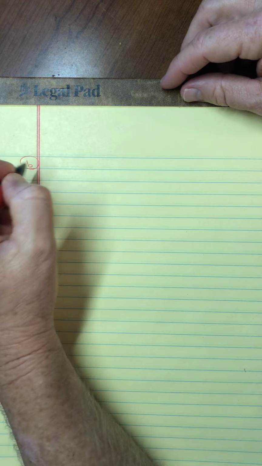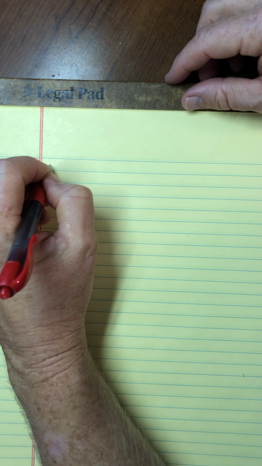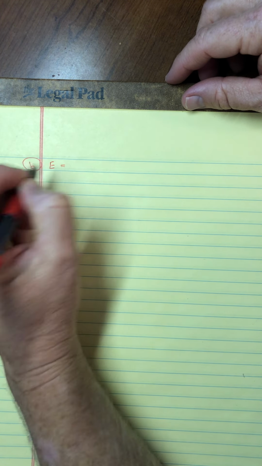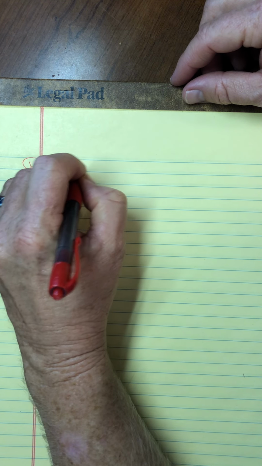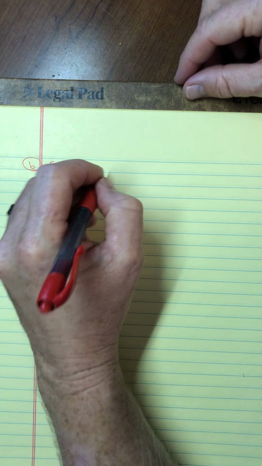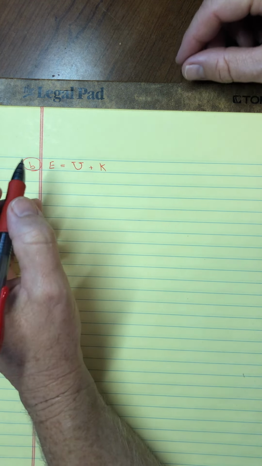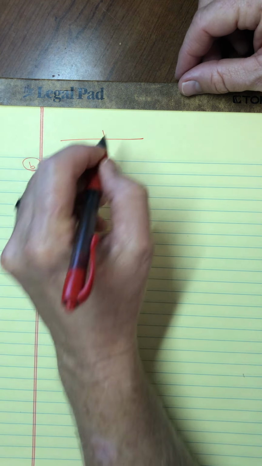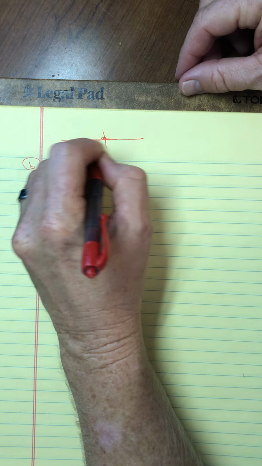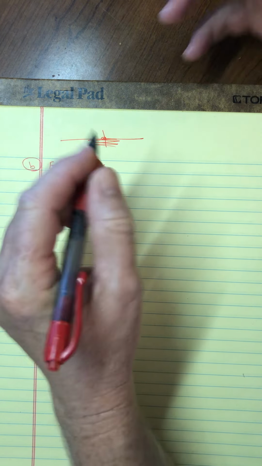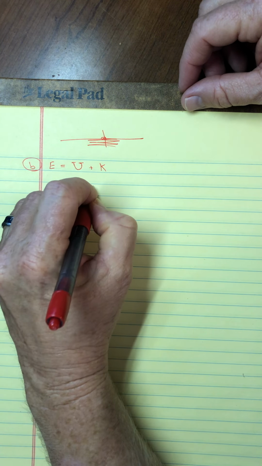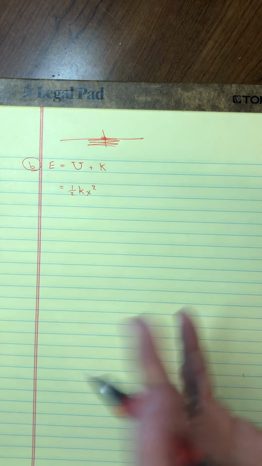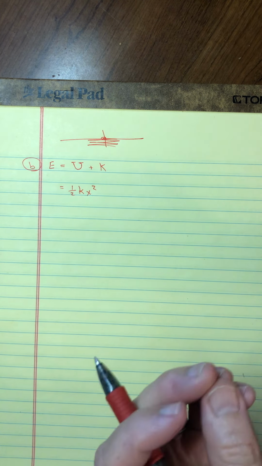Okay, so for B, we can do conservation of energy, and the total energy equals the potential energy plus the kinetic energy. If I just draw a little object as it's going back and forth, back and forth, at some point along this it will have a certain amount of potential energy from the stretched spring.